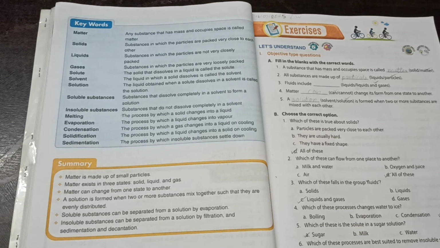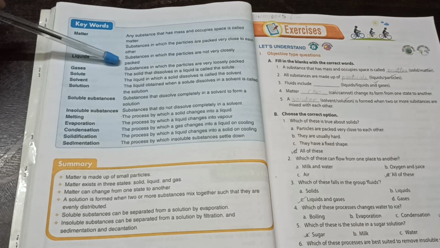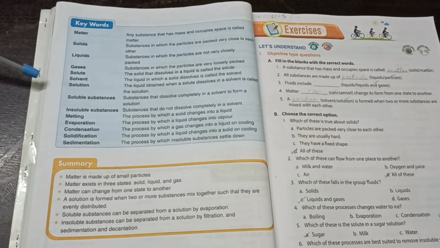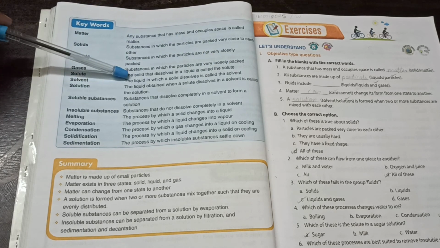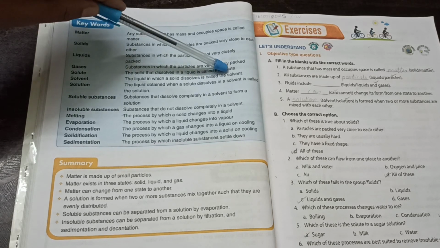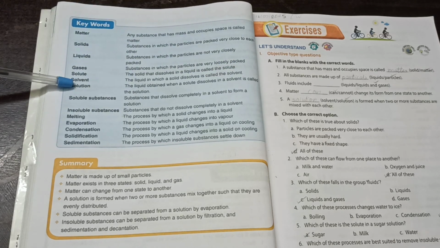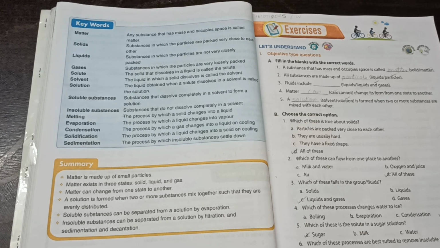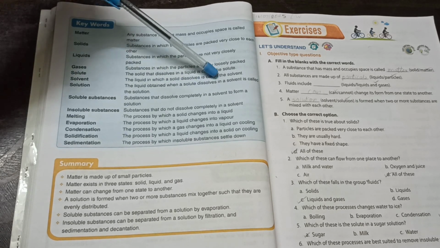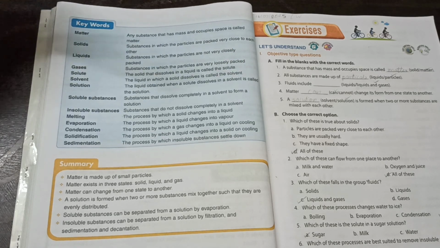Okay, in science, solute. What is a solute? The solid that dissolves in a liquid is called the solute. Then solvent: the liquid in which a solid dissolves is called the solvent. Then solution. What is a solution? You all know solution. Each and every problem has a solution. The liquid obtained when a solute dissolves in a solvent is called the solution.